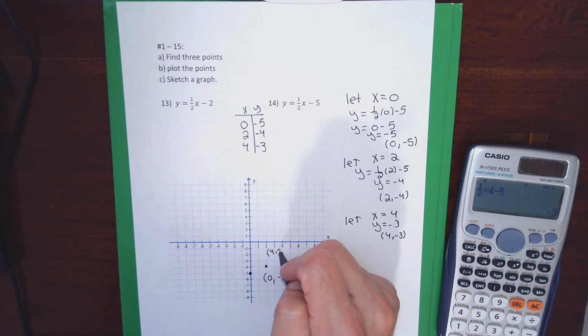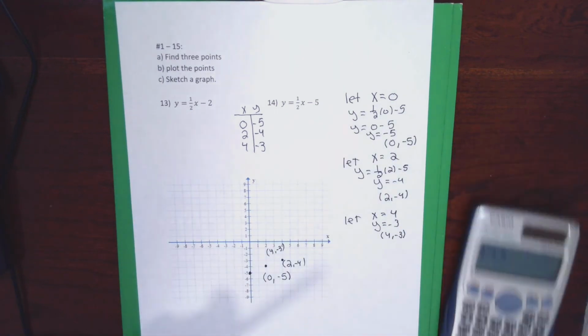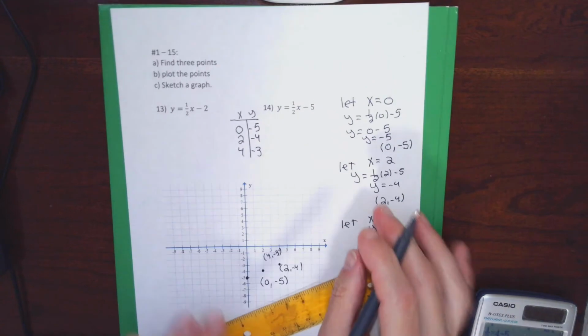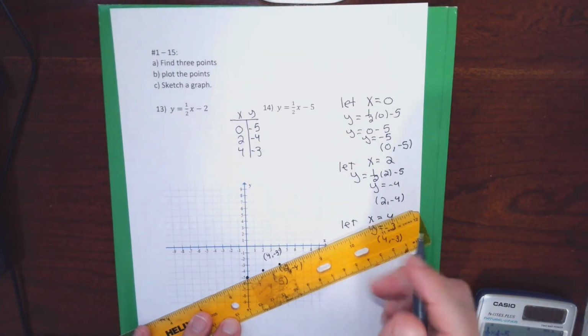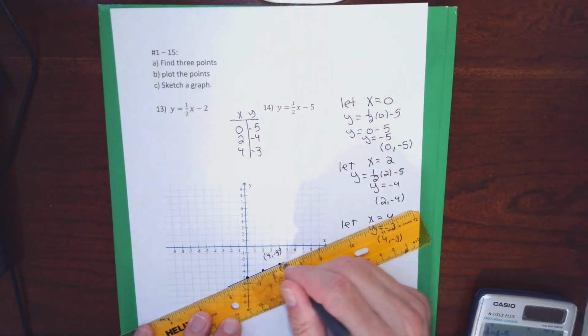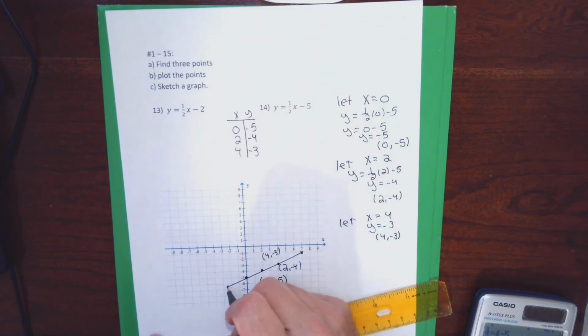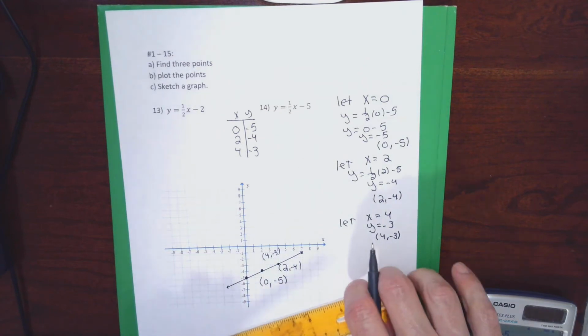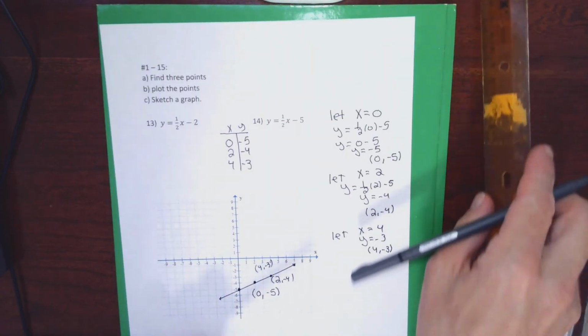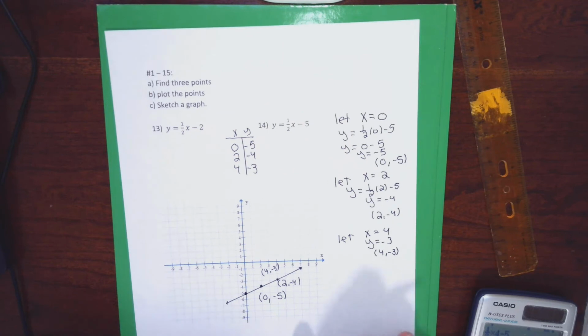If your points don't line up, then you've made a math error somewhere. And if your line doesn't go through the points perfectly, it's not such a big deal. Like, I'll just make the points bigger to make it look like the line goes through them. I always throw the arrows at the end of my lines if I'm thinking about it.